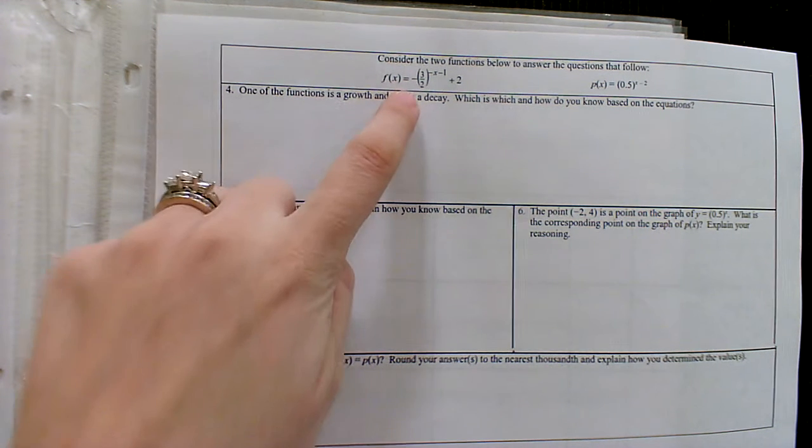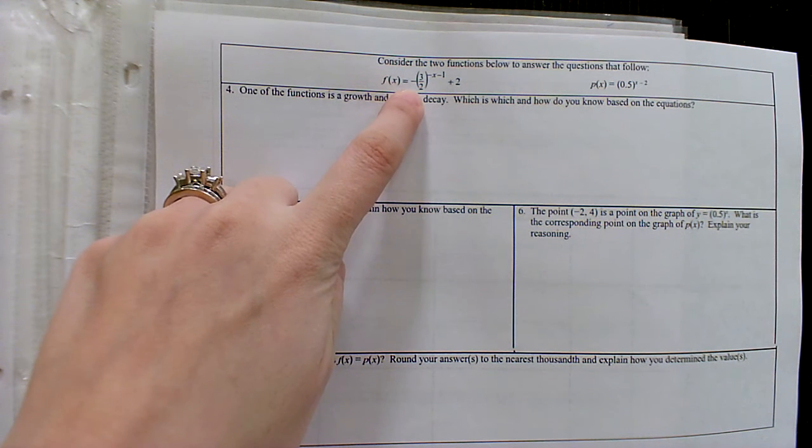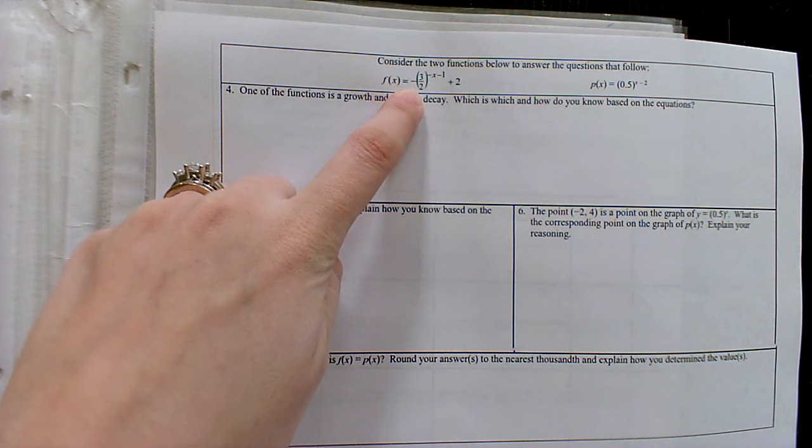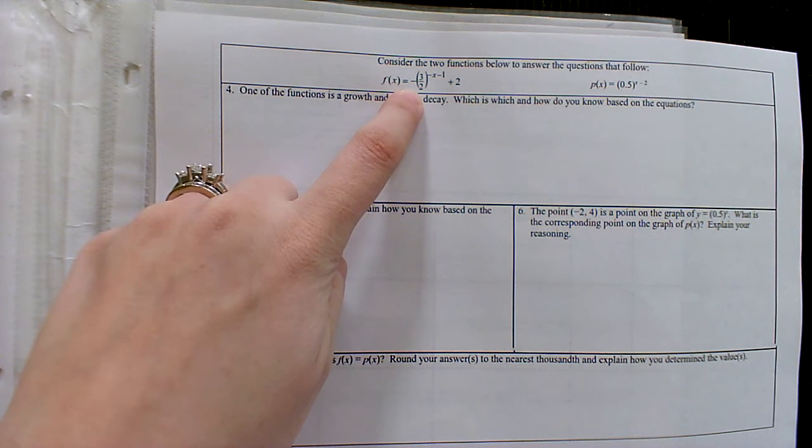So on page 312 you have these 2 exponential functions at the top. Number 4 is asking you, of the 2 of them, one should be growth and one should be decay. If you actually looked at them and analyzed them for the different properties we've been discussing, they actually are both decay, so that doesn't really make sense for the directions. I had a typo. I want you to change this base of 3 over 2 to 3 over 4.